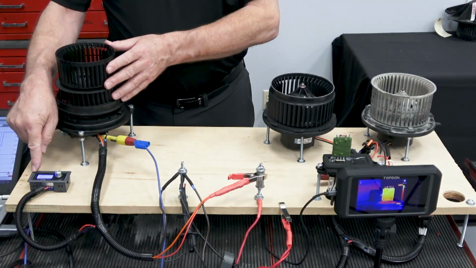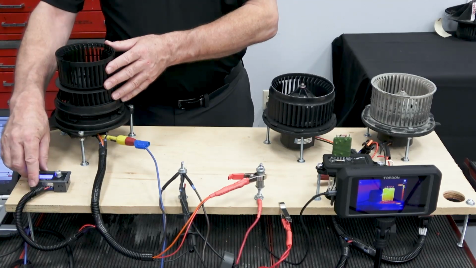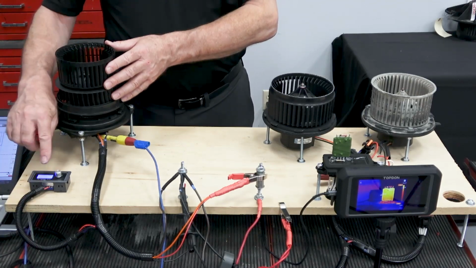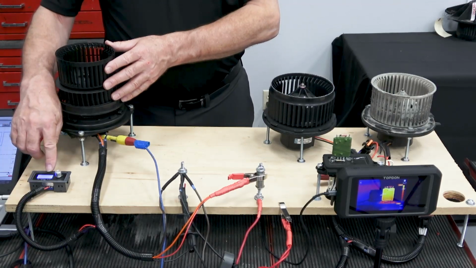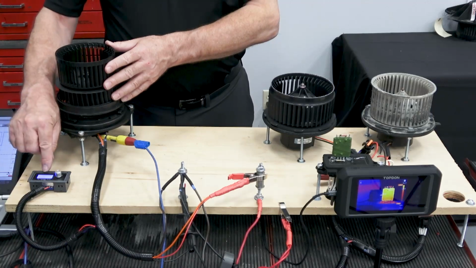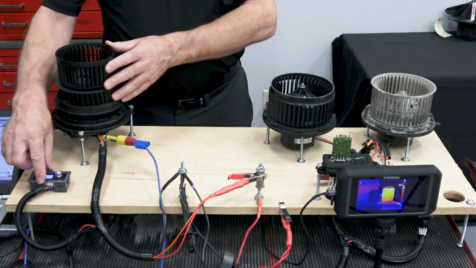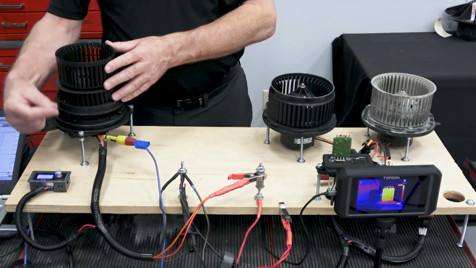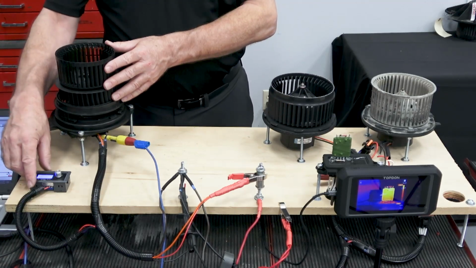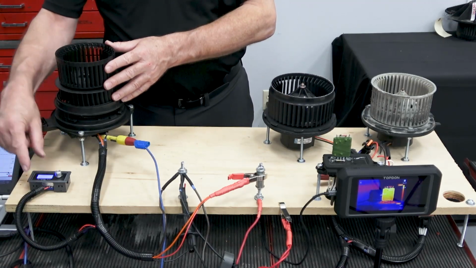Over here, I've got a pulse width modulated signal generator, and it's inexpensive, $20, $30 online. I can adjust both the frequency and the duty cycle, and that's important because I use it for testing brushless blower motors, and you can use it for different vehicle control type testing.